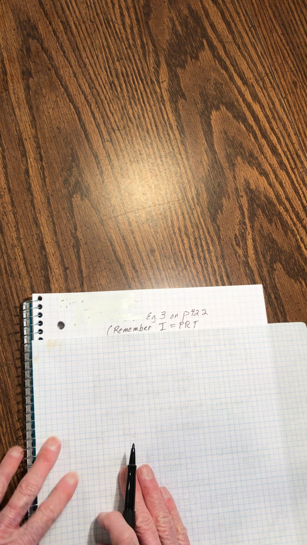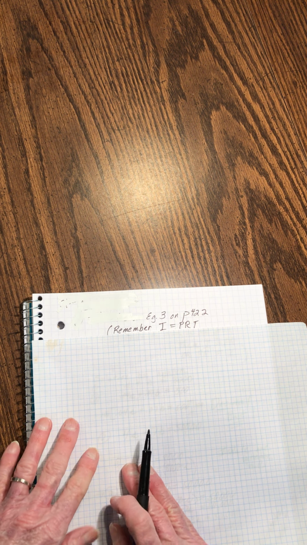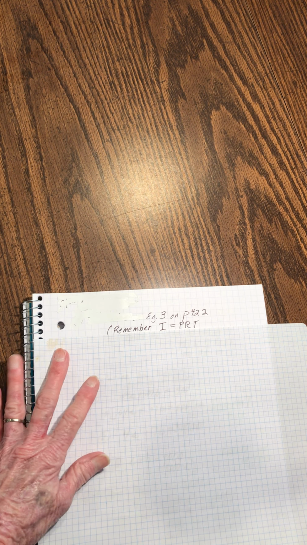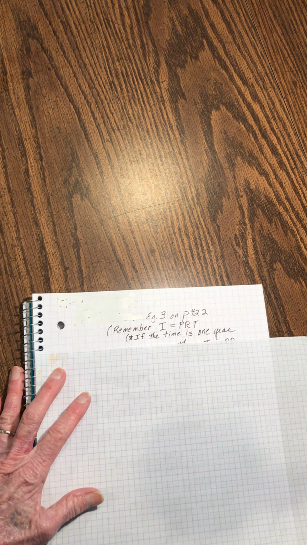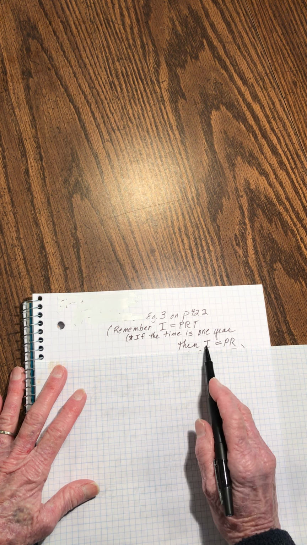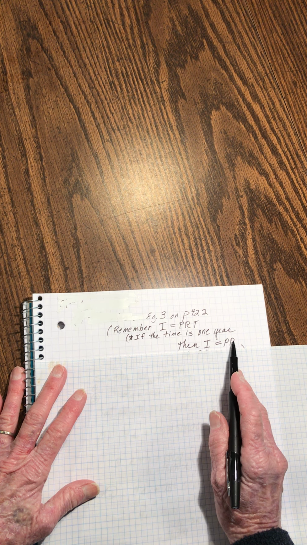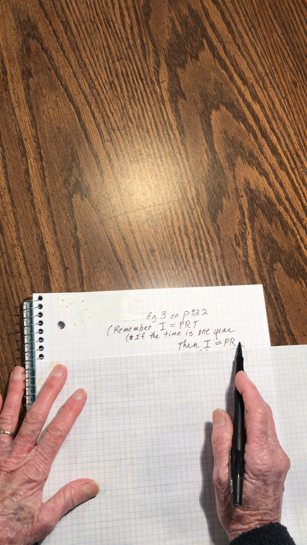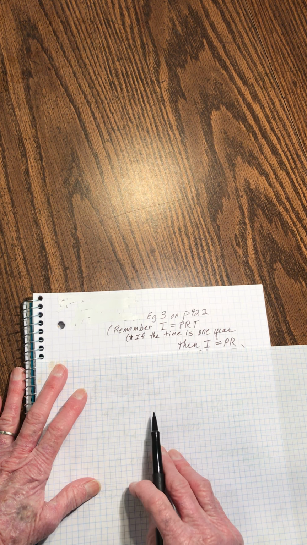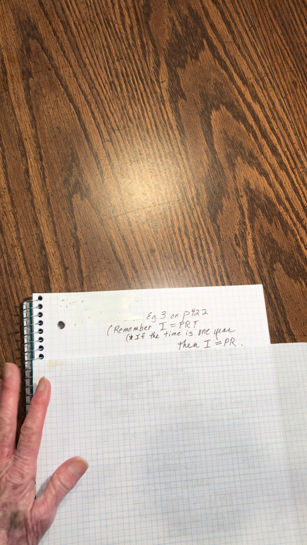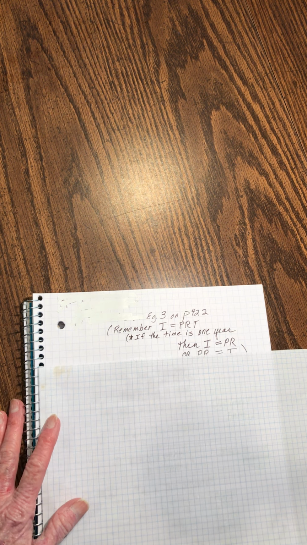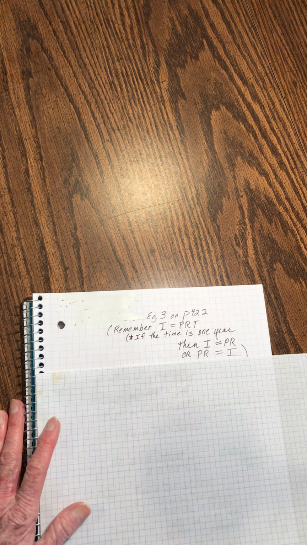And in this problem here, it's annual interest, so the time is 1, so we're not even going to use that in our equation. So if the time is 1 year, then interest equals principal times rate, because the t would just be a 1, so we want to simplify it, then I equals PR. Okay, let's just remember that. Now when you look at the chart in the book, or actually, let me see.